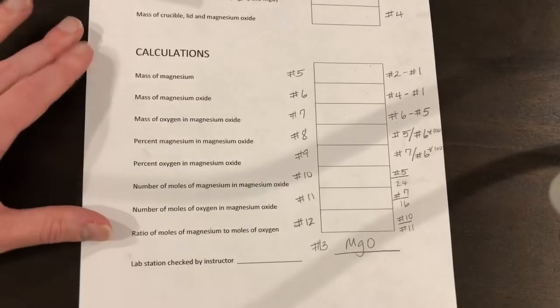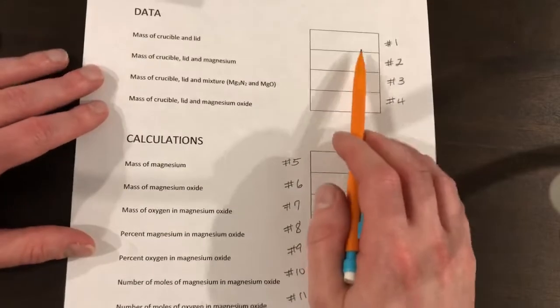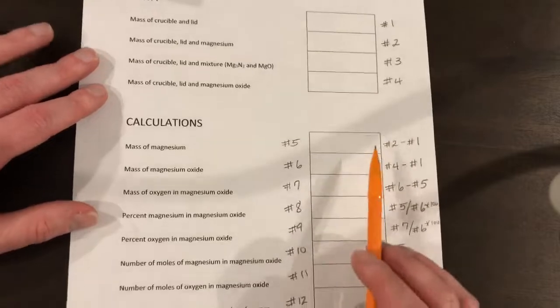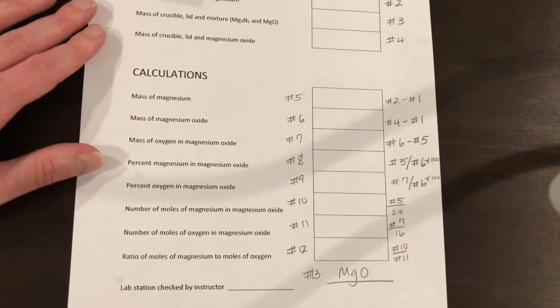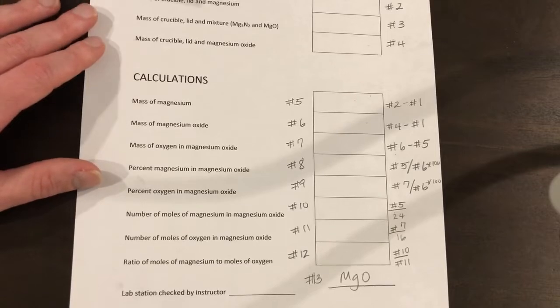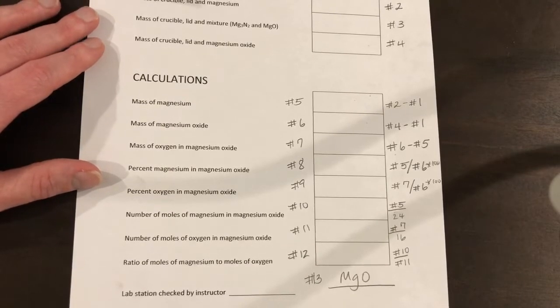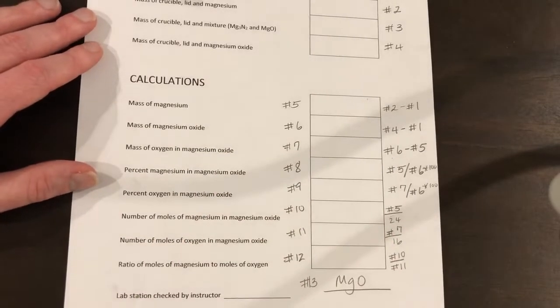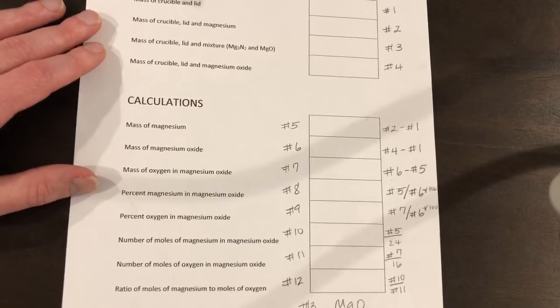Now, all you have to do is write the numbers down here from the PowerPoint and then do these calculations. We're going to turn that in. I really don't need the first 3 pages of the lab. If you want to turn them all in, that's fine. But I just really need this data sheet so I can check your answers and prove that we actually did a lab.